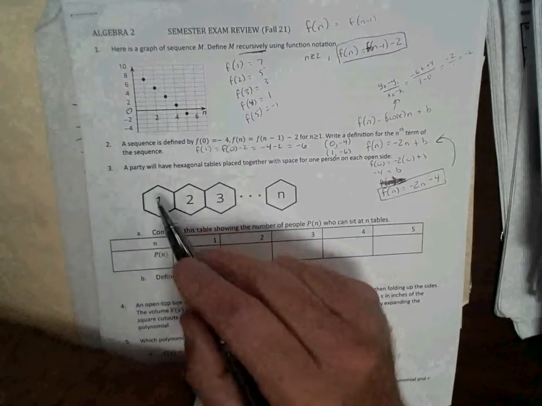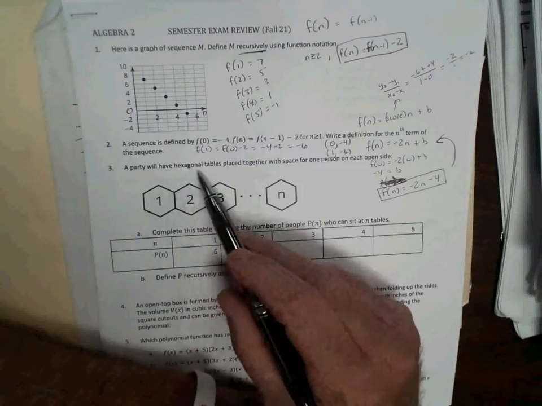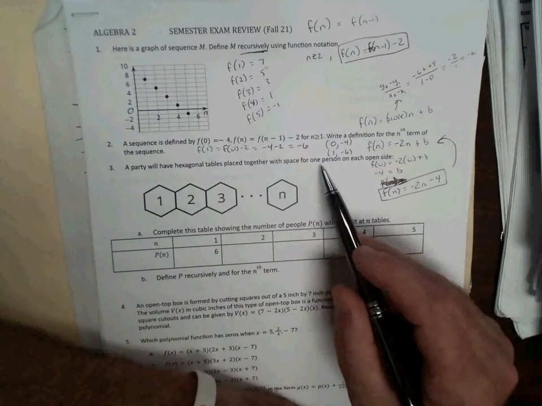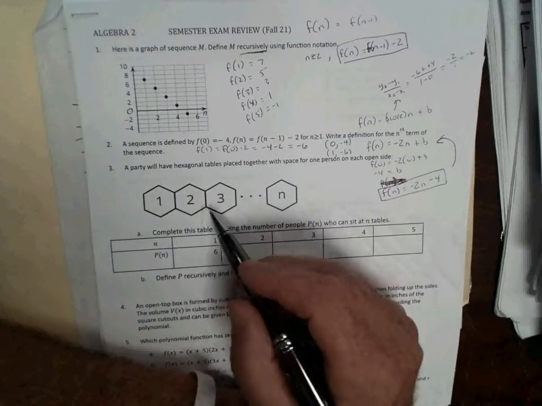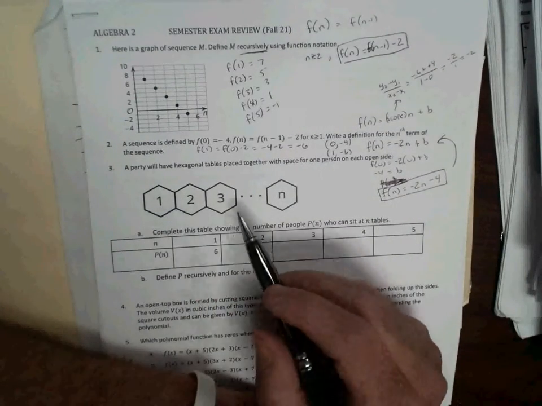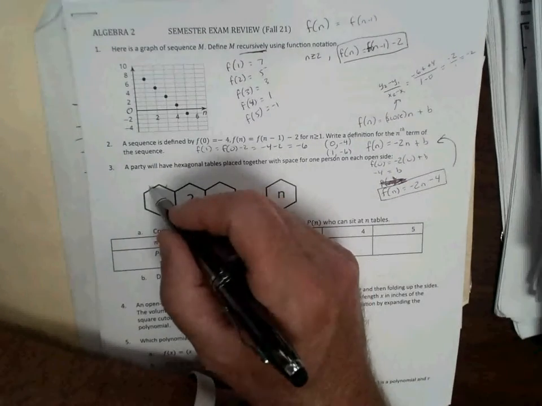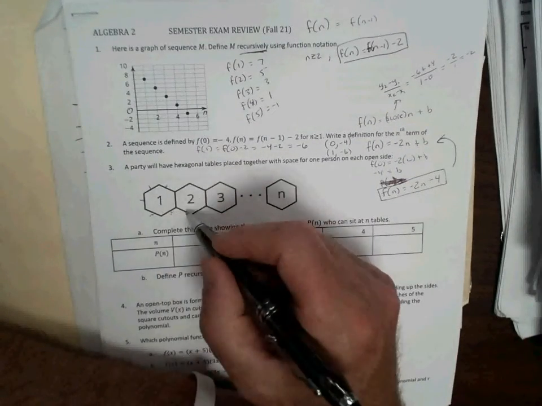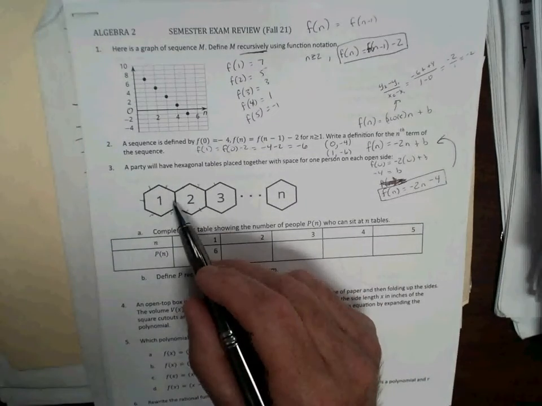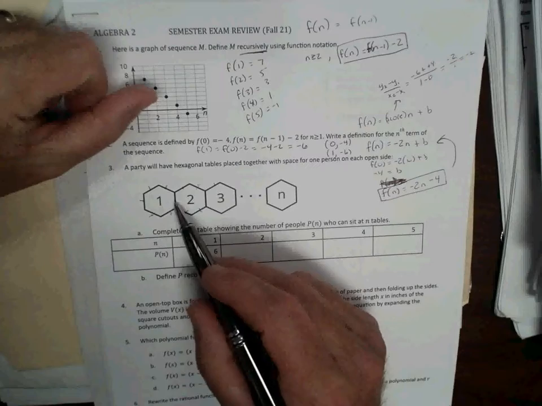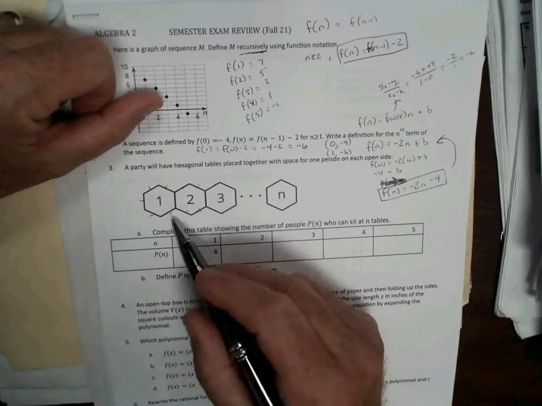For number 3, we have a 2-part question. It says that the party's going to have these hexagonal tables placed together. If you got n tables, this is what it's going to look like. You have 1 table, then 2 tables, 3 tables. So this table shows the number of people who can sit. If a person can sit at each of these places, if there was only 1 table, then we could use this side. But since we put another table there together, we don't have this side, so there's 6.